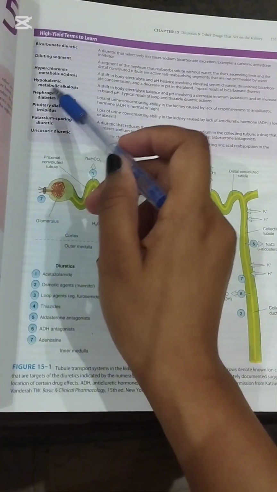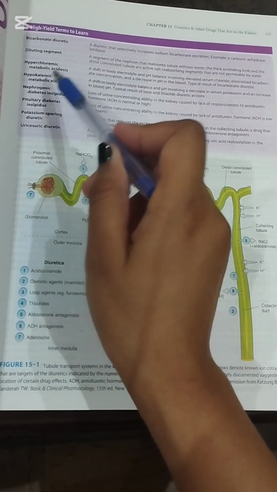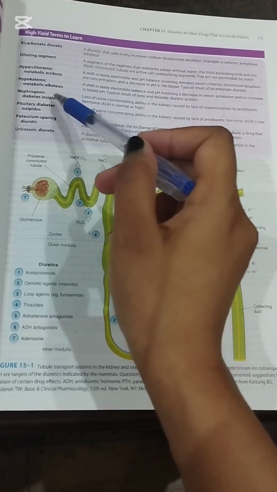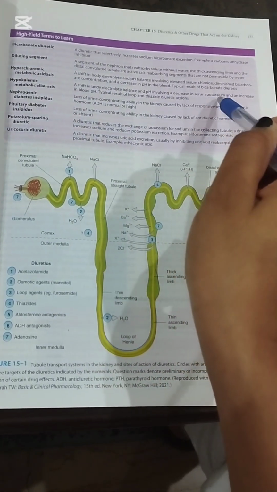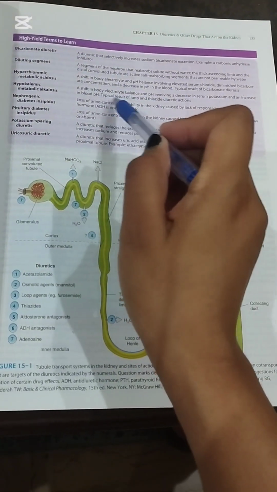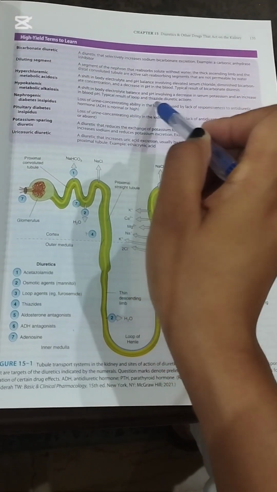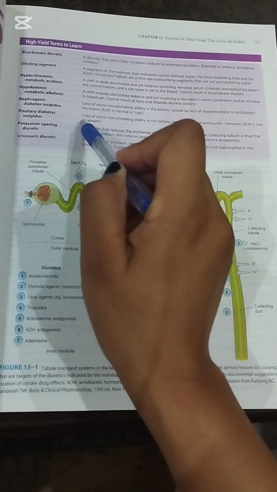Now let's talk about hypokalemic metabolic alkalosis. This happens when hypokalemia occurs, which is quite a common side effect of diuretic drugs. A shift in the body electrolyte balance and pH involving a decrease in potassium secretion, serum potassium, and an increase in the blood pH as a result of loop and thiazide diuretic actions. Okay.